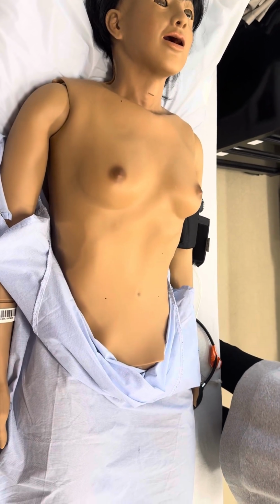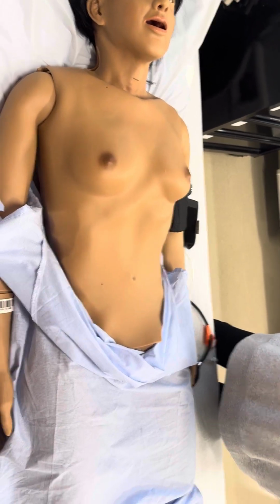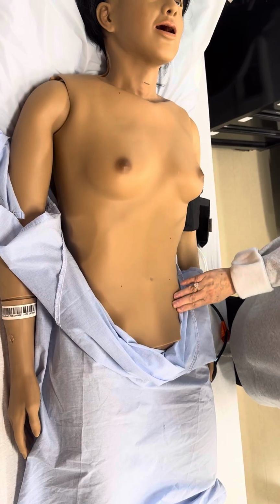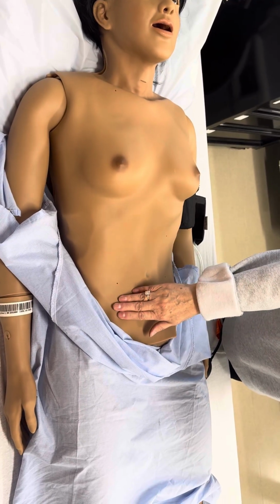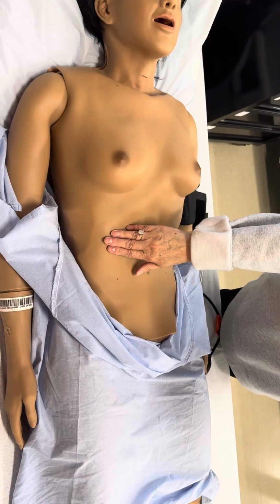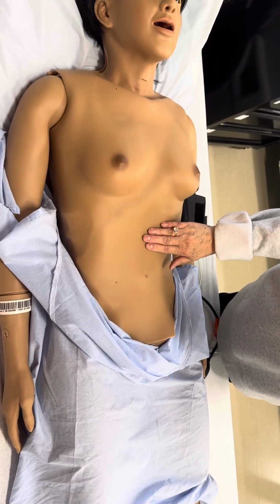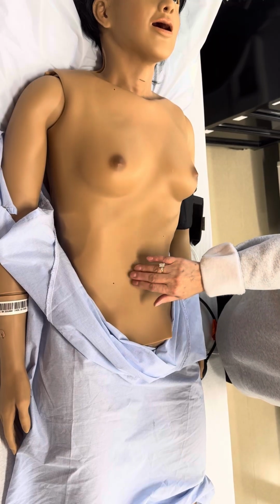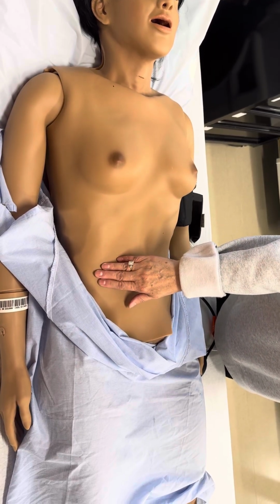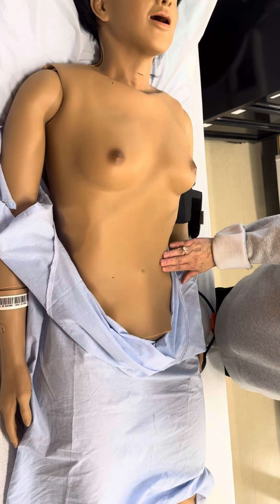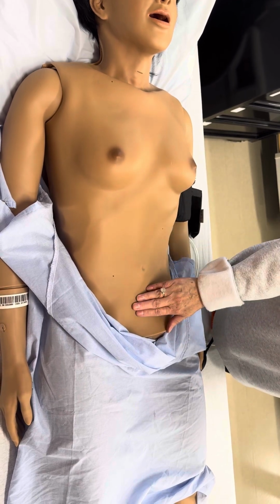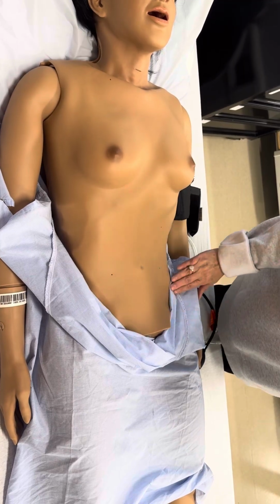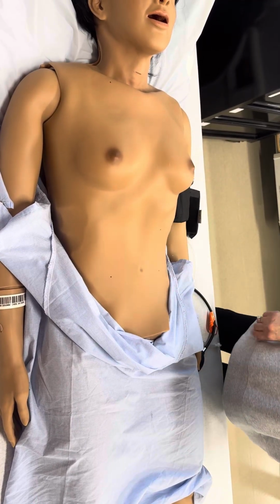So you're going to start with inspection, and you're going to identify the 4 quadrants and the 9 regions. So you have right upper quadrant, left upper quadrant, left lower quadrant, right lower quadrant. Regions: right hypogastric, epigastric, left hypogastric. Then you have umbilical, right lumbar, left lumbar, hypogastric, right inguinal, left inguinal. Okay, so we're just going to identify those.